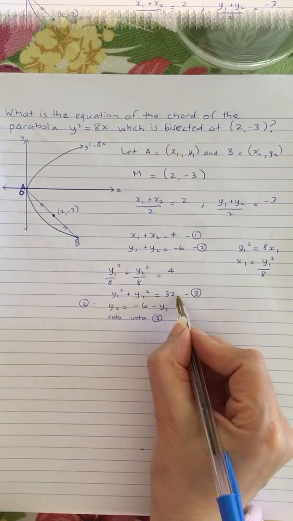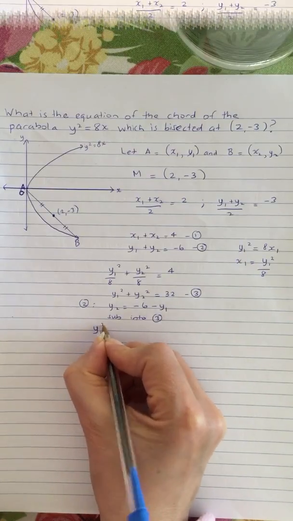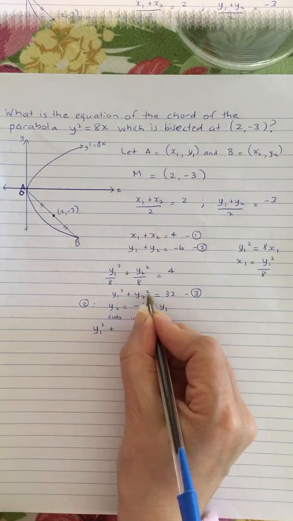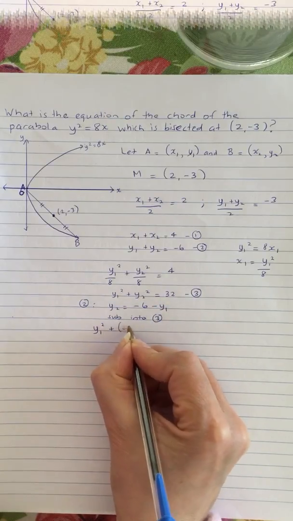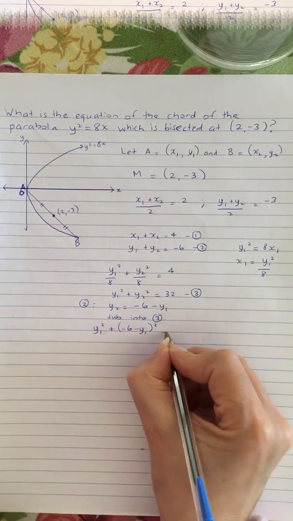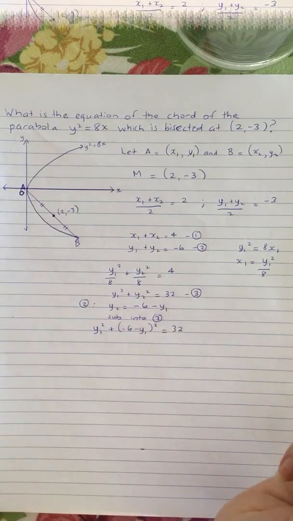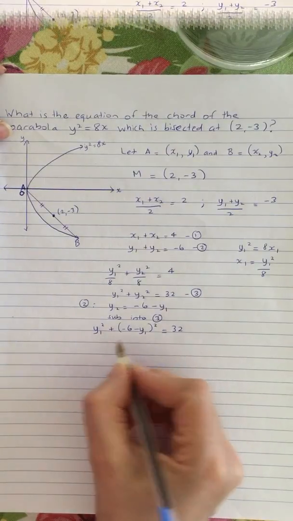This one here. So we're going to get y1 squared plus y2 squared, which happens to be that squared. Just write it down for now, then we'll expand on the next line, equals 32. All right, so let's keep going.